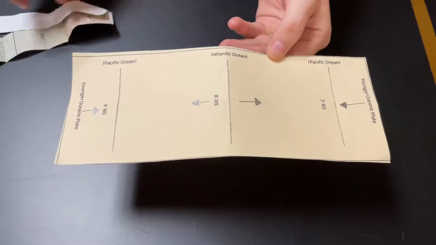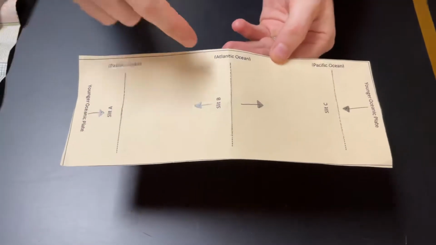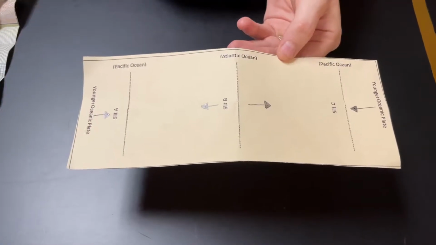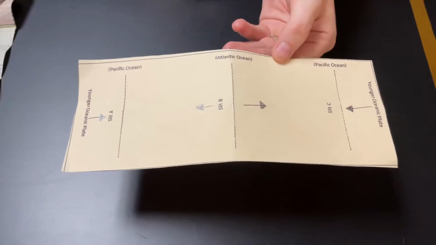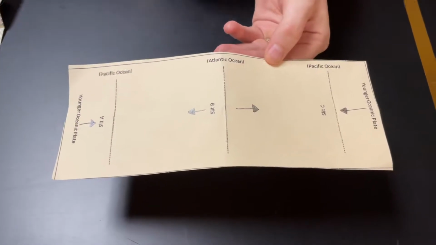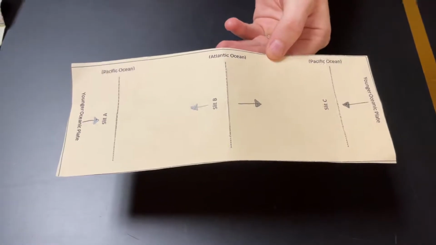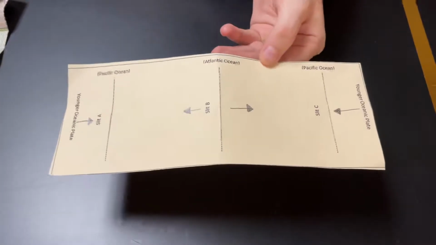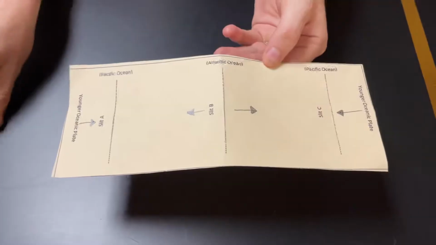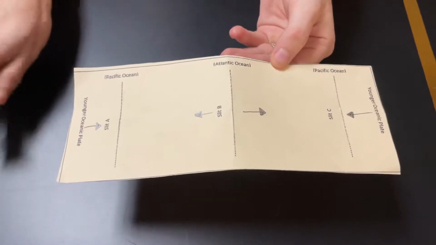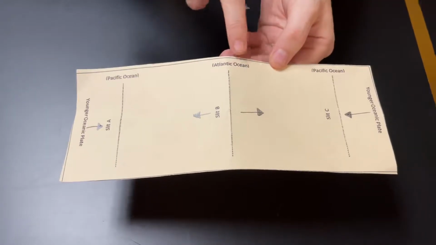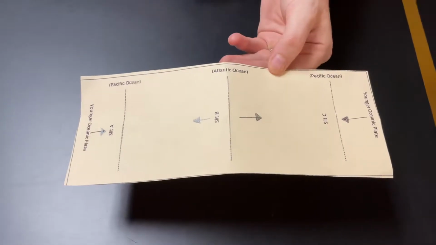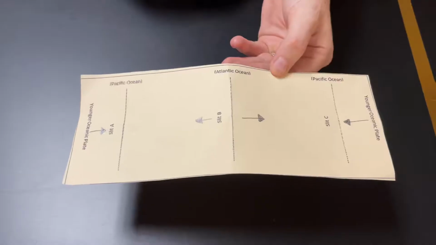Okay, so for our first, we're going to look at slit B first. Okay, at slit B, we can see that our plates are moving apart. So what type of boundary would this be if the plates are moving apart? Okay, so we should have said that this would be a divergent boundary because they're moving apart. Okay, and the Atlantic Ocean is labeled here because the Atlantic Ocean has a lot of plates that are diverging or moving apart.